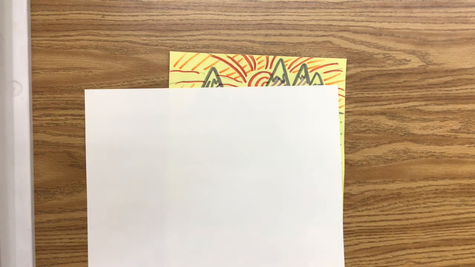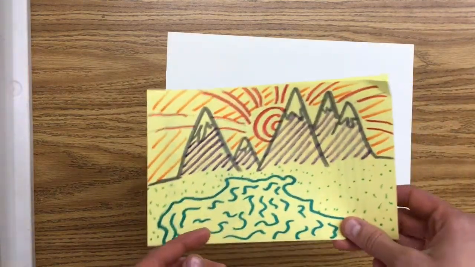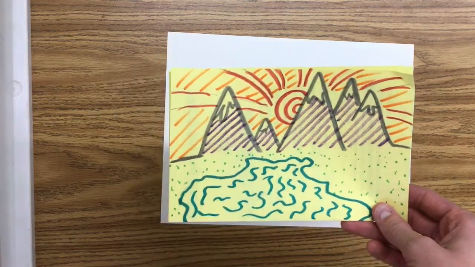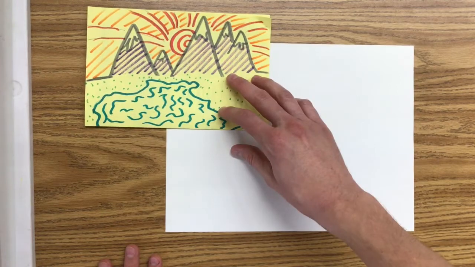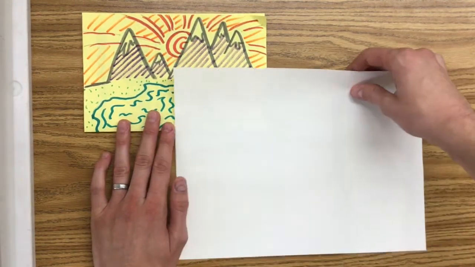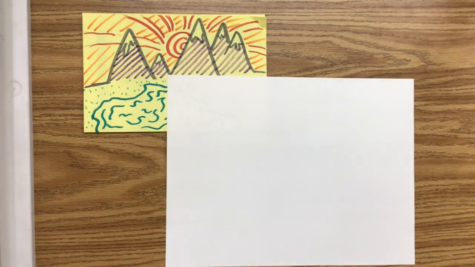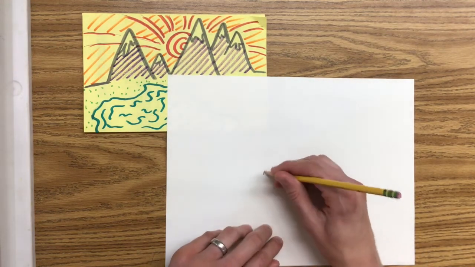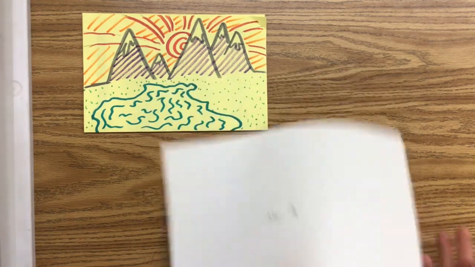Then what I would do is I would fold down my rough draft so that I'm only looking at the one that I intend to do. You might remember from the last video, I said that this is the one that I intend to do for my project. So I'm just going to have that kind of in the area there so that I can look at it, and I'm going to get my final draft out there and ready to go. Now the first thing I should put on there, as always, is my name. So I'm going to write my name, Mr. A, and then I'll turn that over.